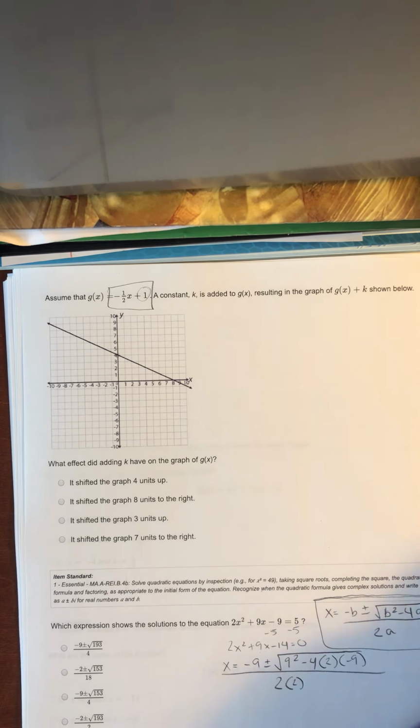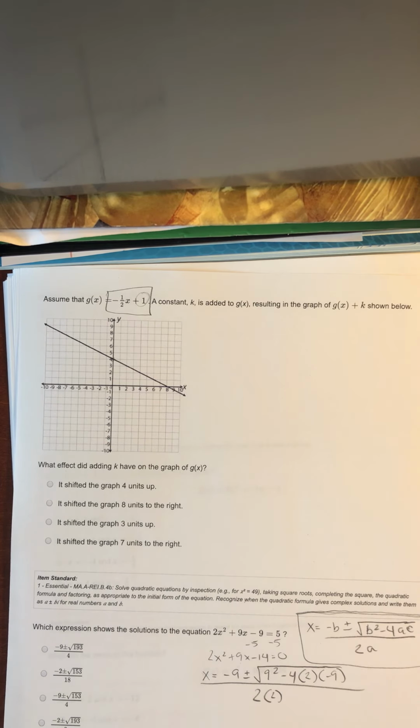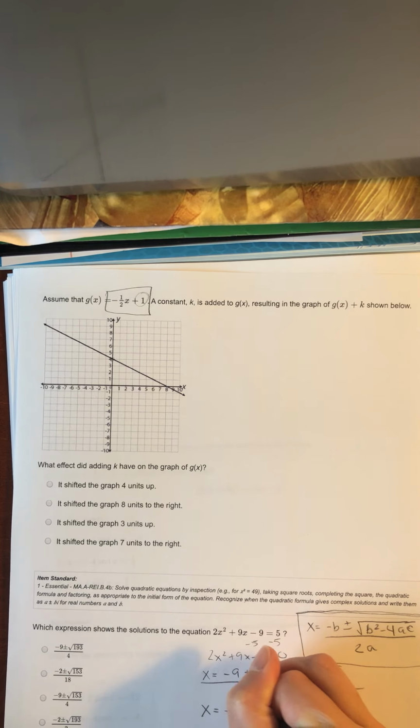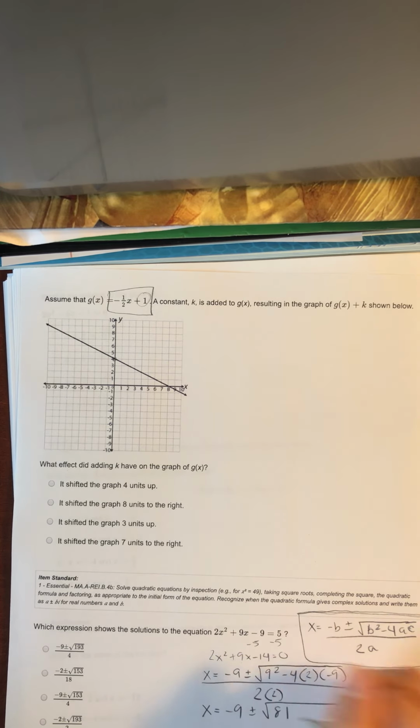Okay, so now we're going to have to start simplifying. So x equals negative 9 plus or minus square root of 81. I was noticing a lot of mistakes with this when we learned this. We have a negative number and a negative number and a positive number. So we have negative, so negative 4 times 2 is negative 8 times negative 9.